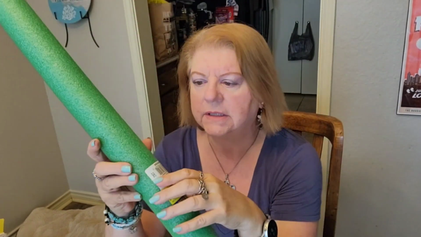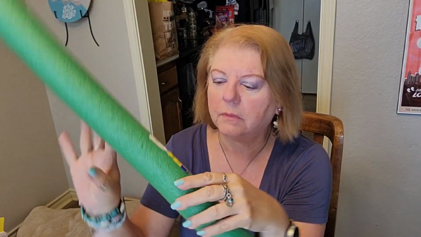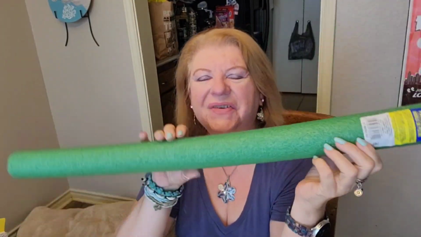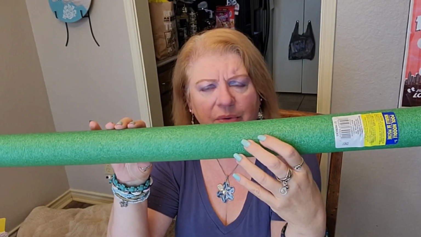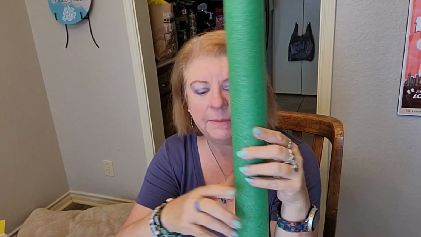I also sometimes use these noodles. They're just pool noodles from the Dollar Tree. Sorry, my nose is running. These are great as a shipping material. I also take them and put them in my boots like this so that the boots stand up and don't get all wrinkled and cracked or dry while they're waiting for the boot season to come back. They have many, many uses.